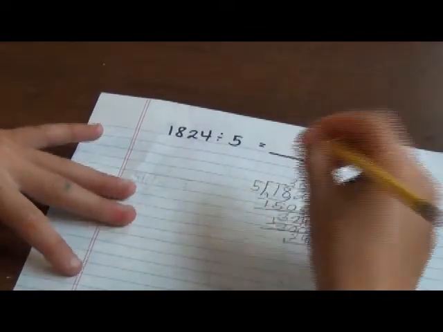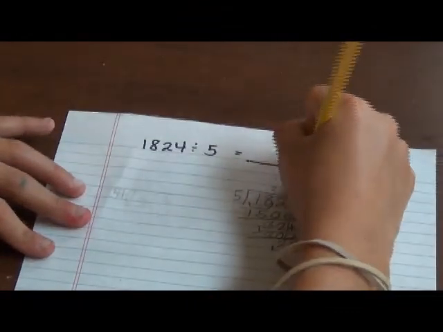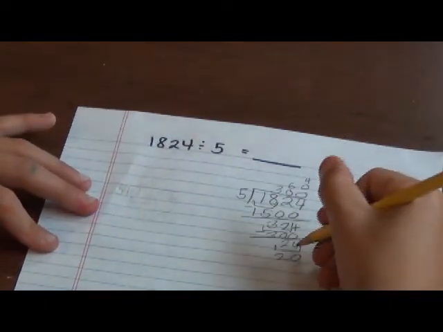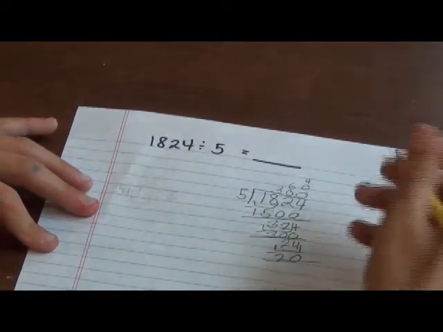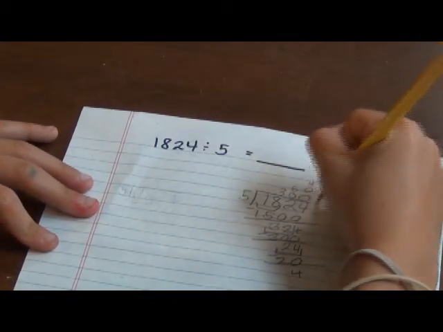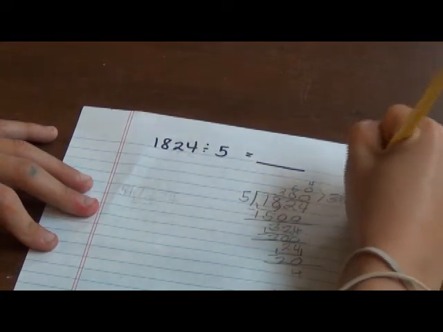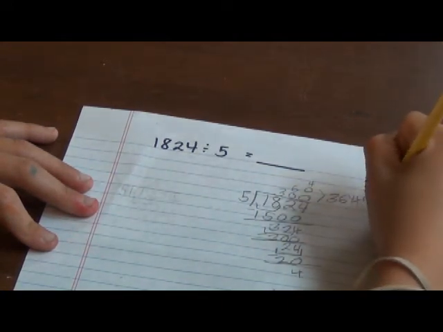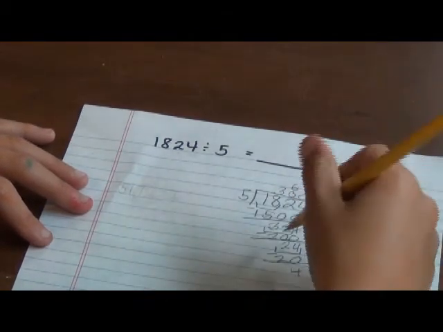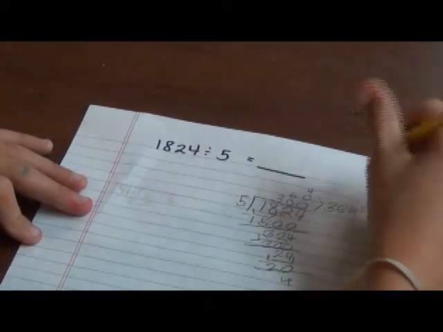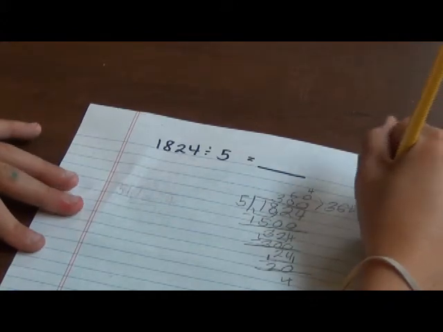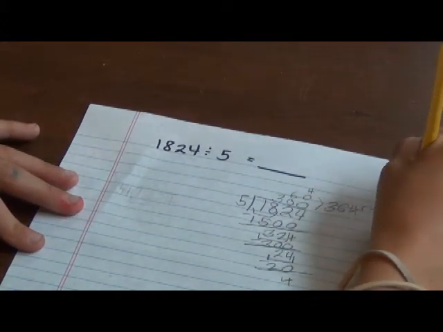Since you have to go to your ones now, you do 24 ones, and 24 ones divided by 5 is 4. 4 times 5 gives you 20, and then 24 minus 20 gives you 4. So you have a leftover of 4, so you have 364 remainder 4, or you could rename it and say 364 and 4/5.